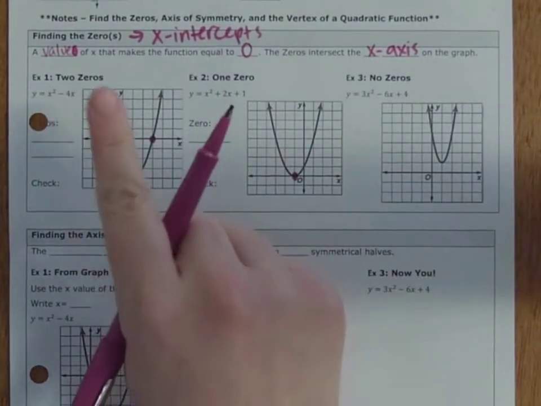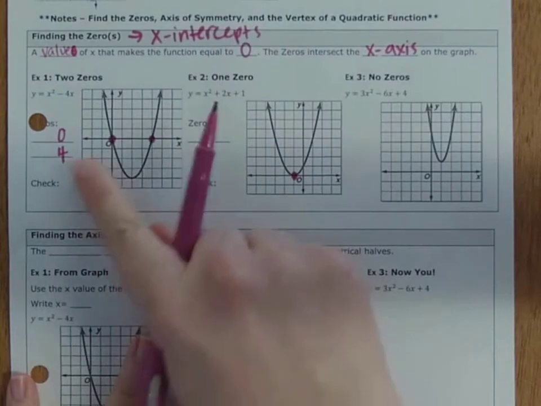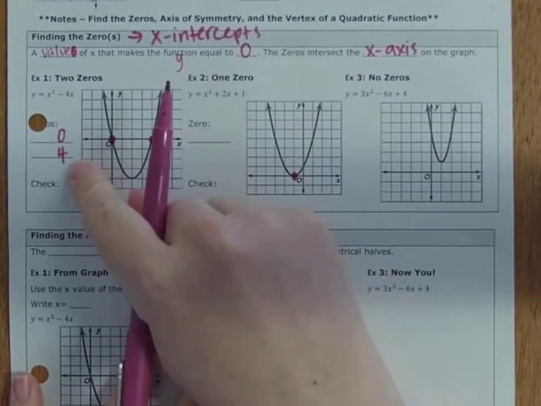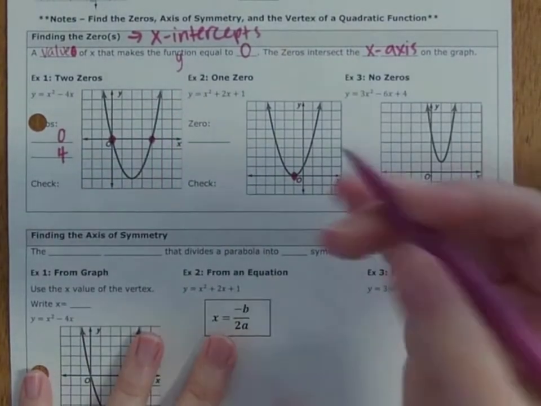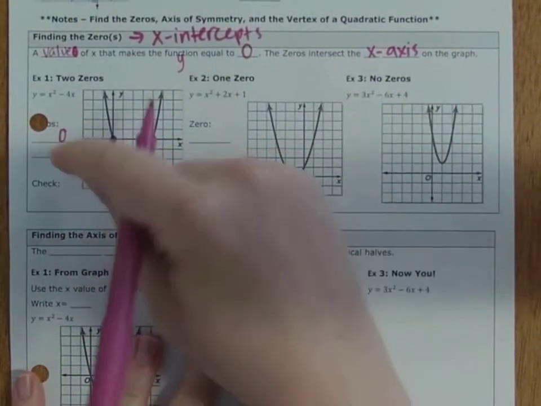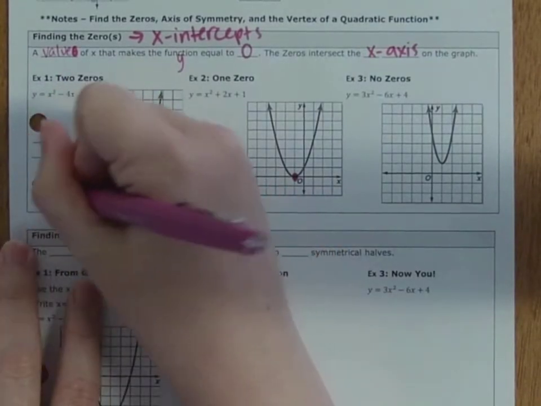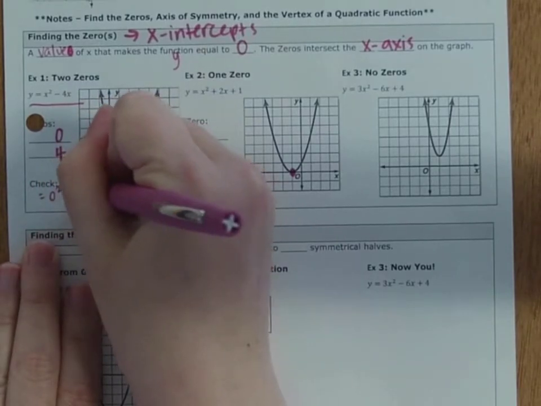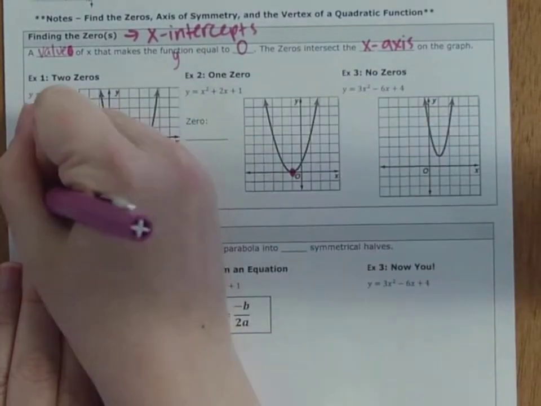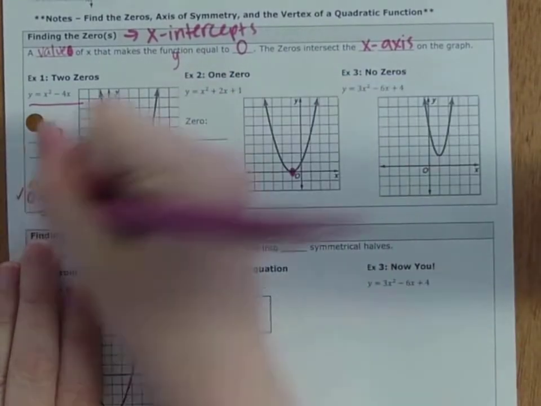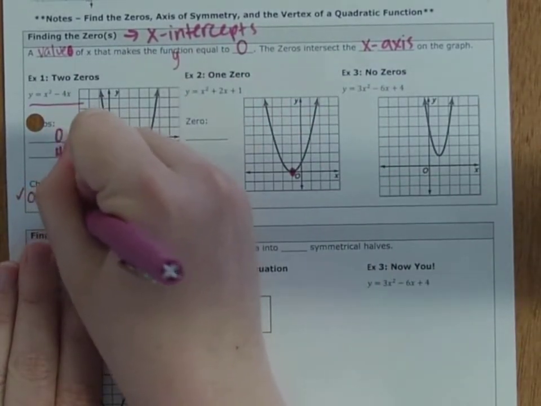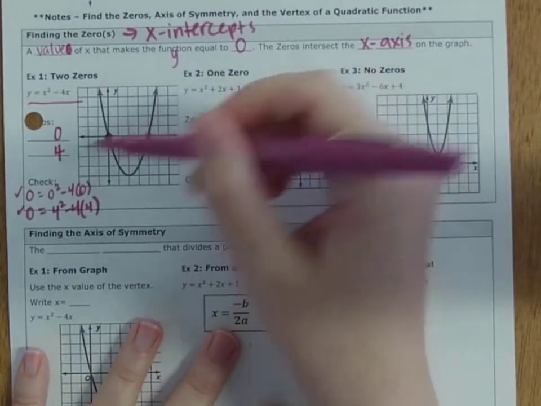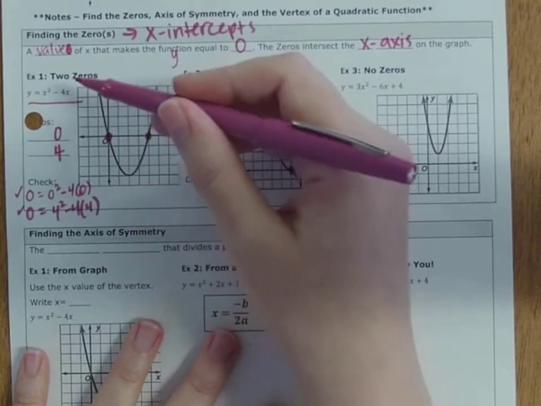What are my zeros for example 1? So my values of x that make the function equal to 0, that make my y equal to 0, are 0 and 4. And let's look at that relationship within the context of the equation. If we plug in 0 for x into my equation, 0 squared minus 4 times 0 equals what? 0. That's a zero. Or if I plug in 4, 4 squared minus 4 times 4, 0. So that's how you can check for zeros in the equation.